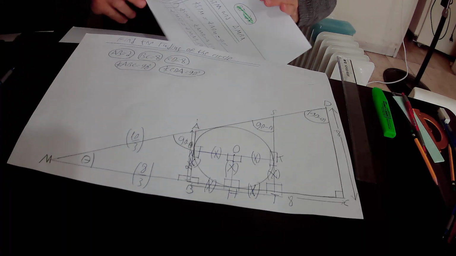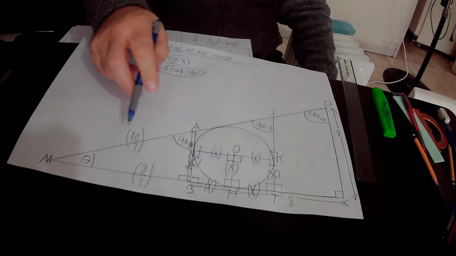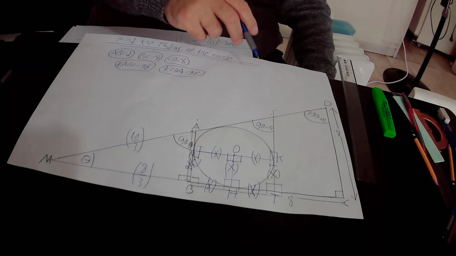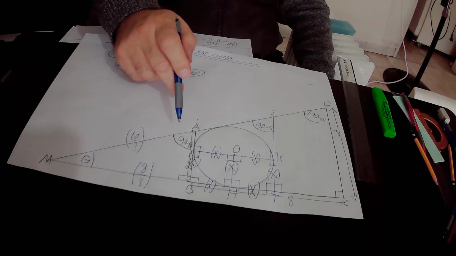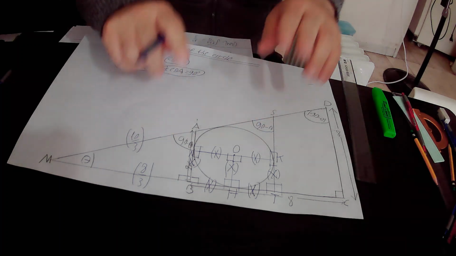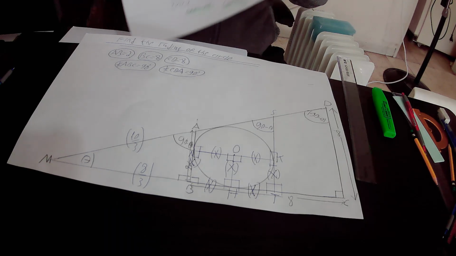So we proved that all three angles in this middle right triangle STM are correspondingly equal to all three angles in the smallest triangle MBA. Therefore, those two right triangles are similar to each other according to the angle similarity rule. So I write it down.